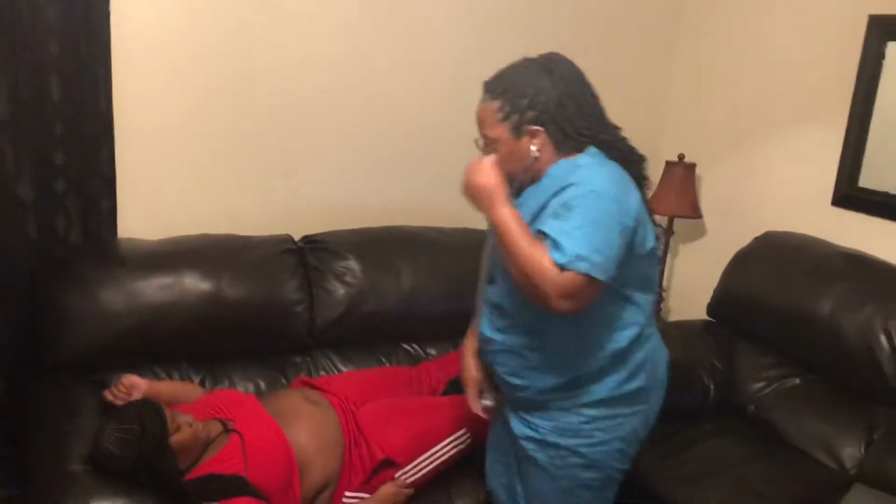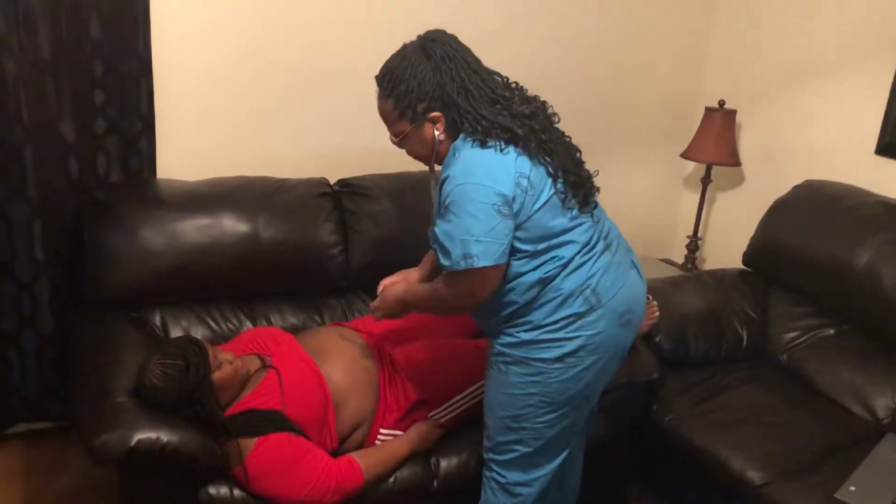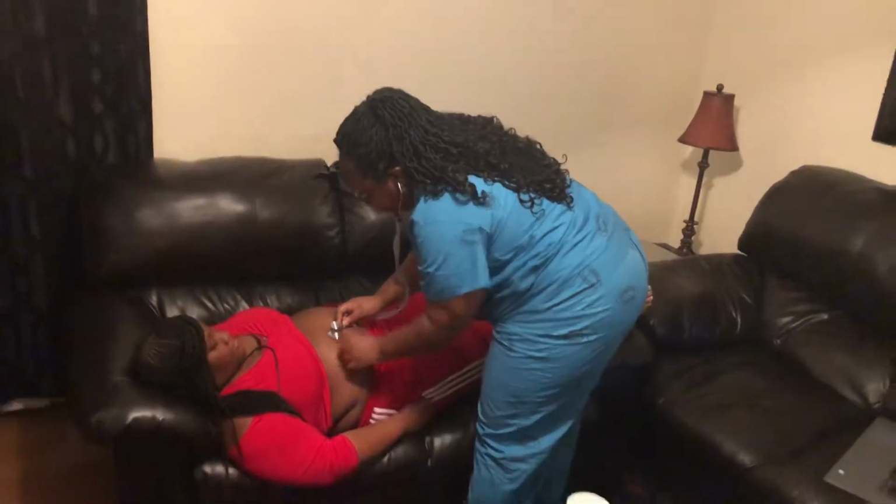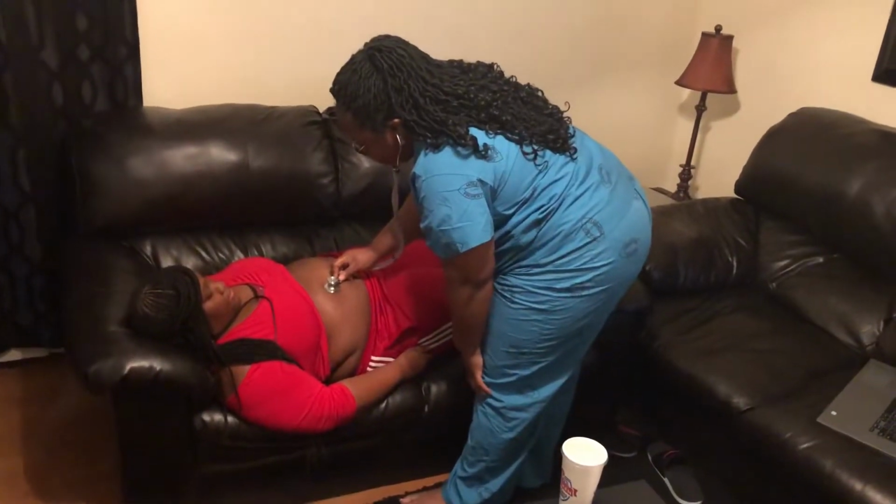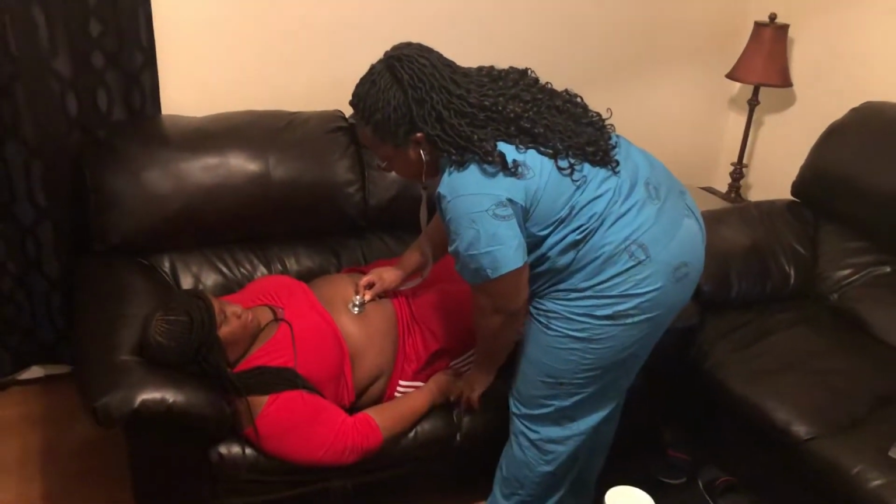I'm gonna go ahead and listen for bowel sounds. I'm listening at all 4 quadrants. All right. And what I'm listening for is normal bowel sounds.